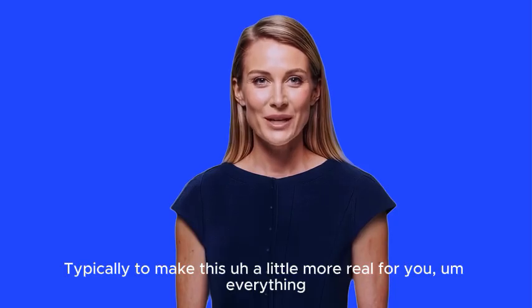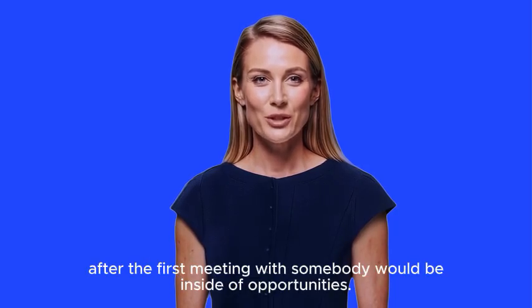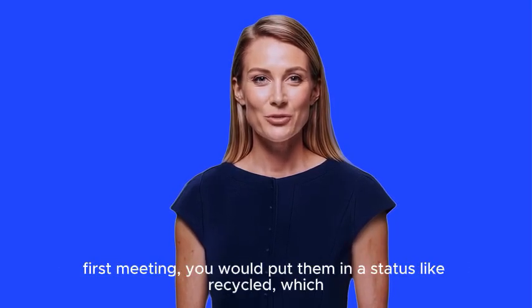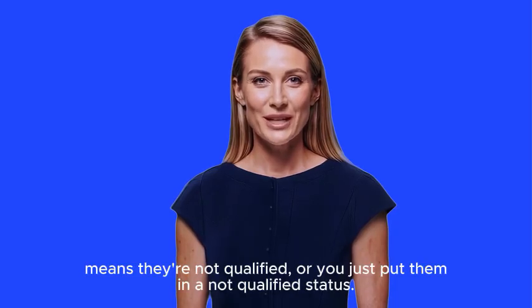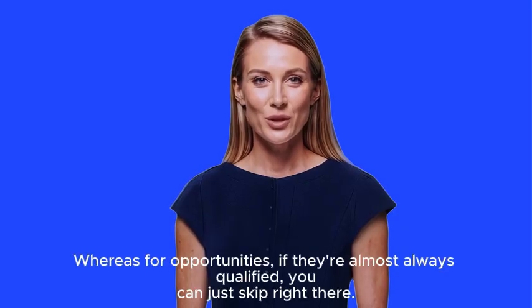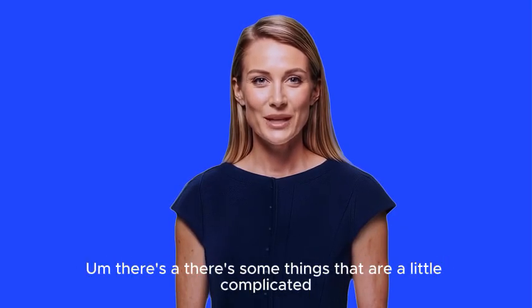Typically, to make this a little more real for you, everything after the first meeting with somebody would be inside of opportunities. And in the leads module, if they're not qualified after that first meeting, you would put them in a status like recycled, which means they're not qualified, or you just put them in a not qualified status. Whereas for opportunities, if they're almost always qualified, you can just skip right there.